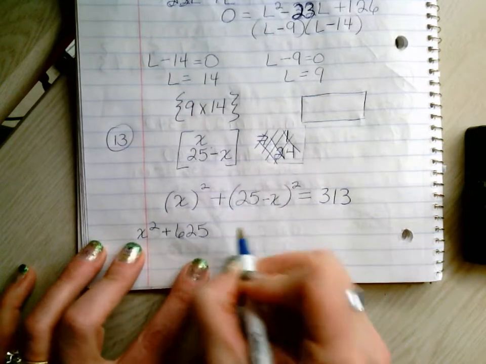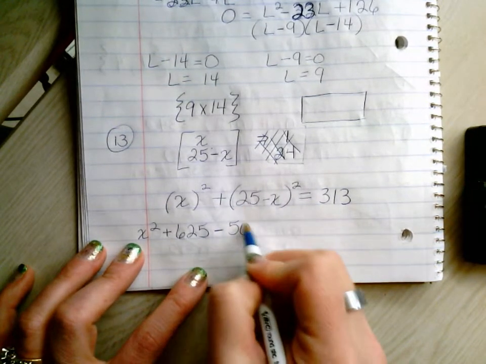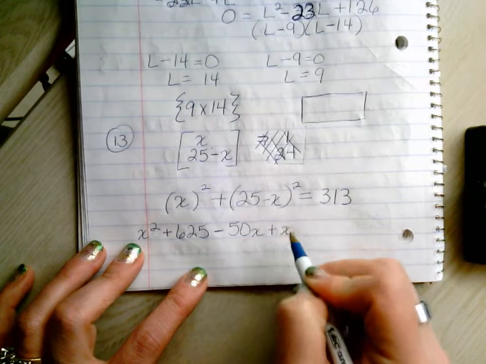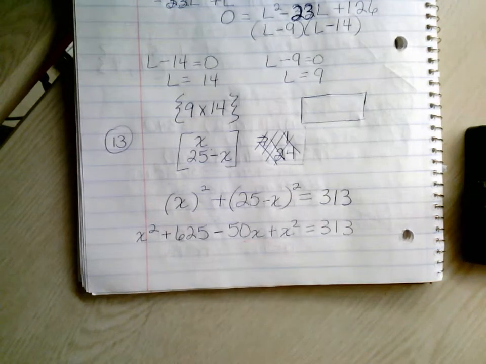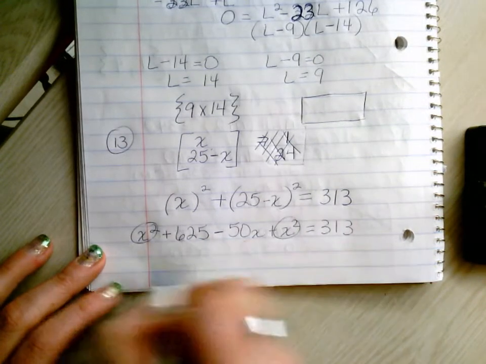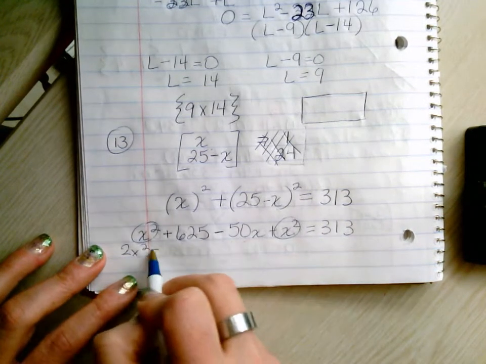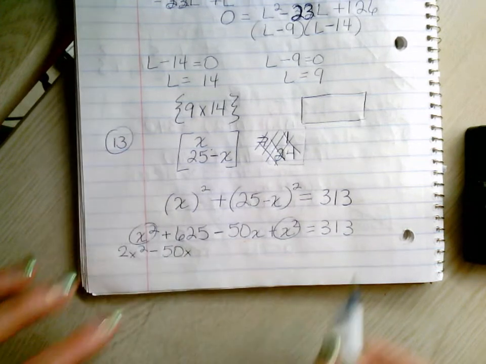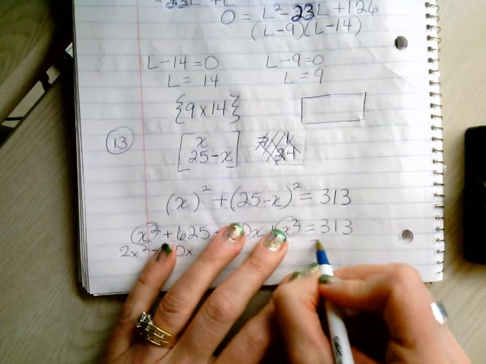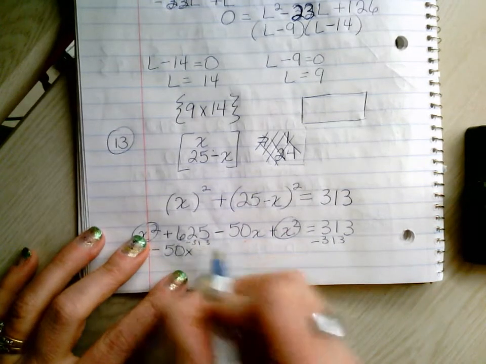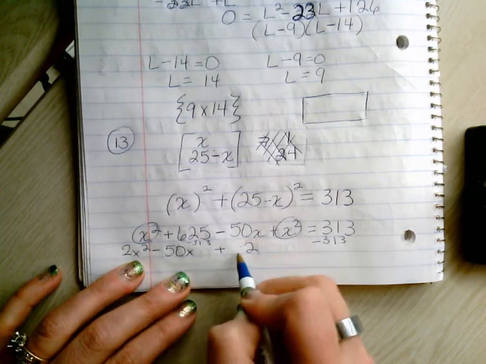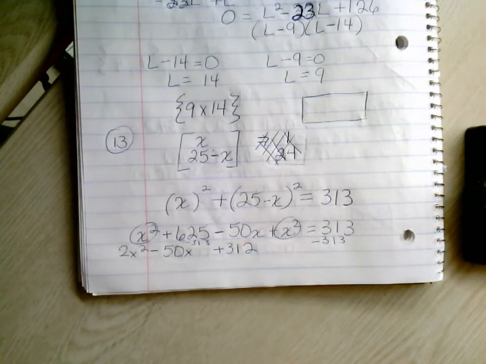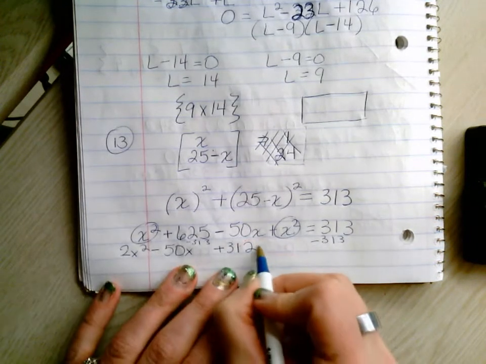Twice the product of a and b is a negative 50x, and negative x squared is x squared. Nice, huh? Running out of room. So it's going to be 2x squared minus 50x, and then let's bring our 313 over by subtracting it. So it's going to be a positive 2, 1, 3. Okay, all of that equals 0.